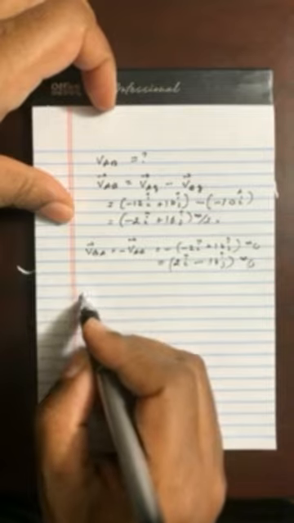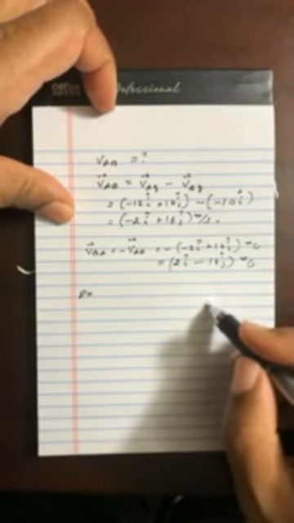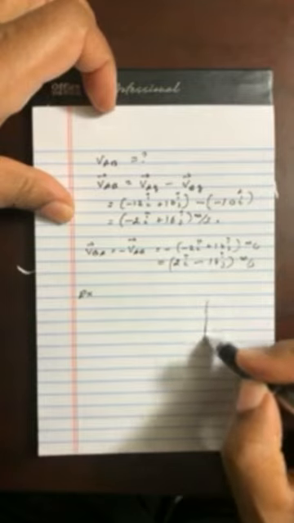Okay, another example. Let's say we have a river that goes downward.